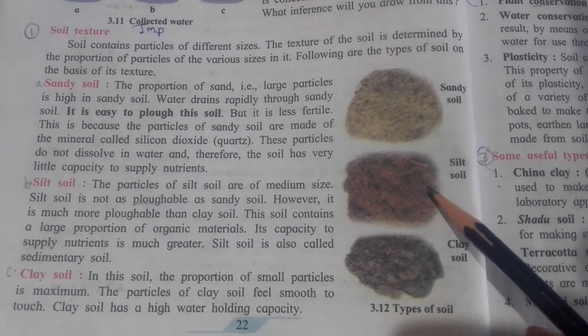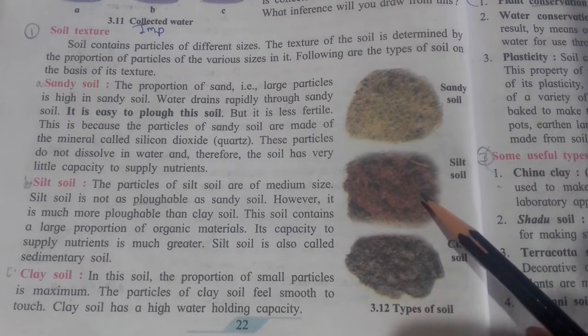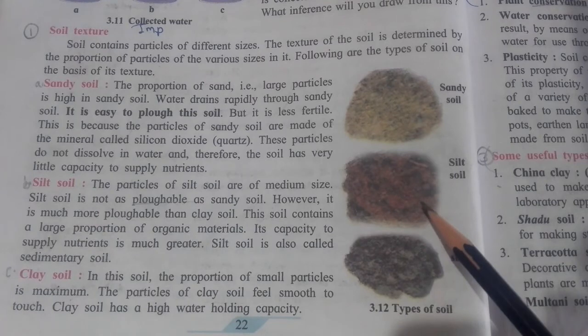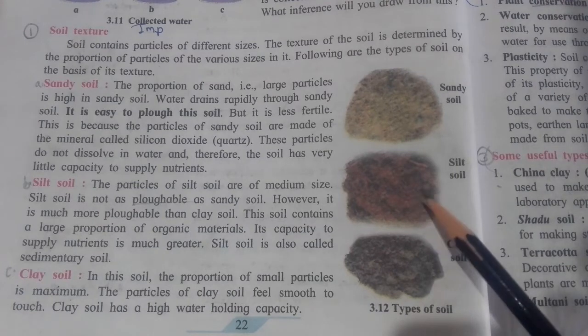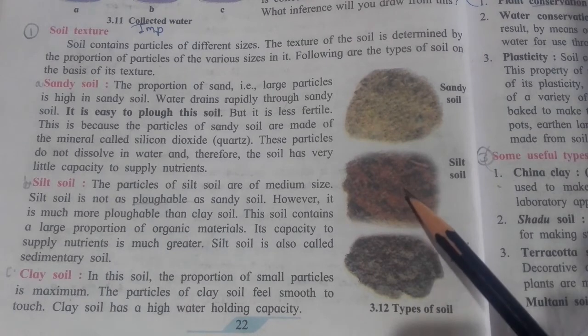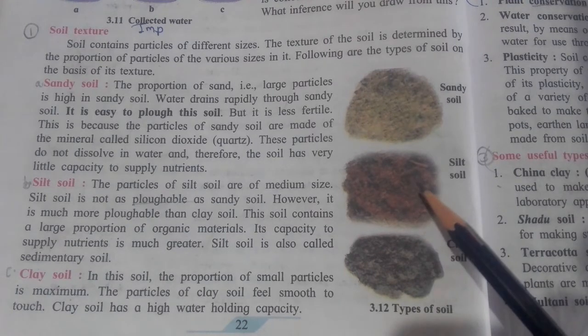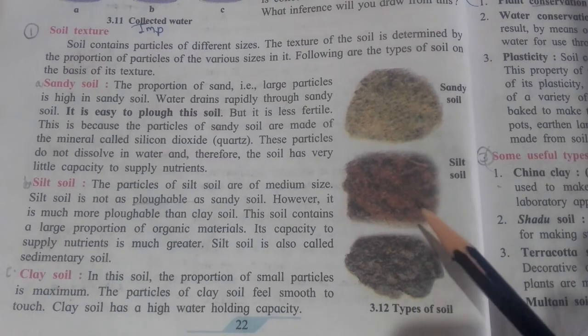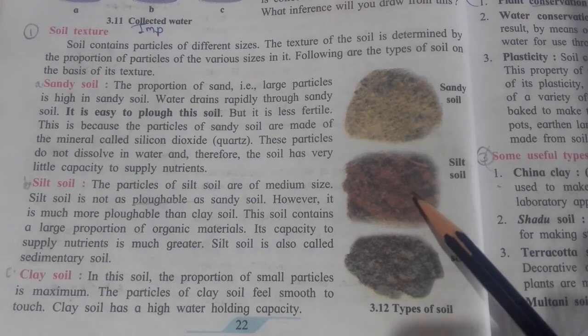This soil contains a large proportion of organic material. Its capacity to supply nutrients is much greater. That means this soil contains more nutrients, water and organic materials. Silt soil is also called sedimentary soil.